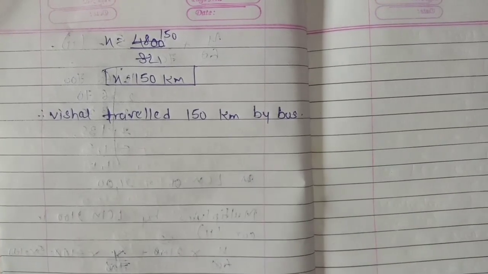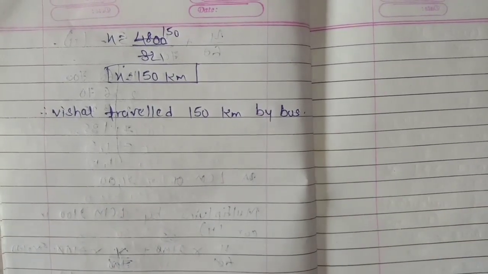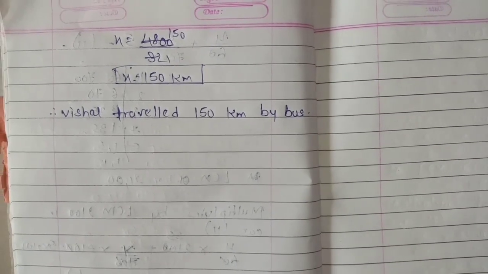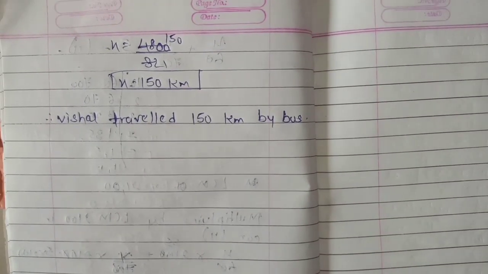So like this we complete question number 6. So we completed practice set 1.5, and in the next lecture we will complete problem set first.